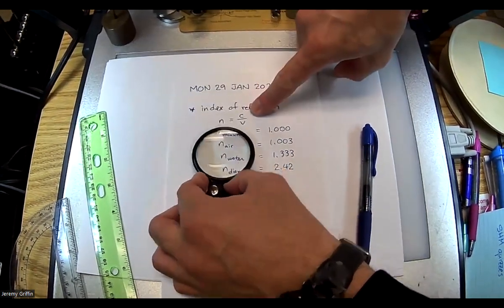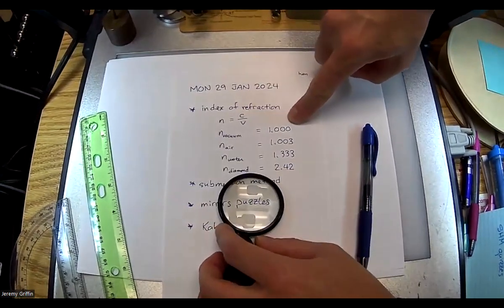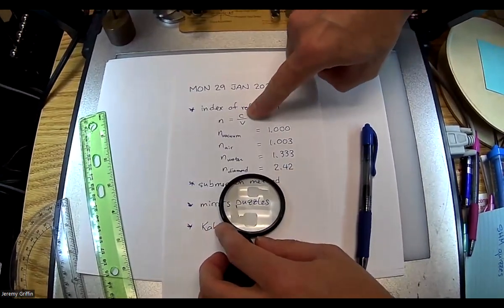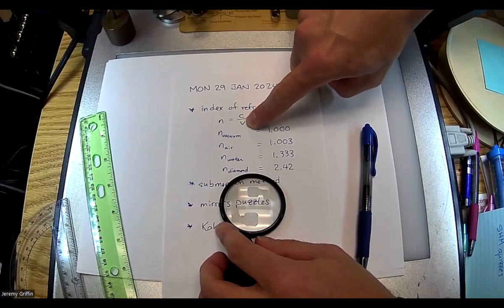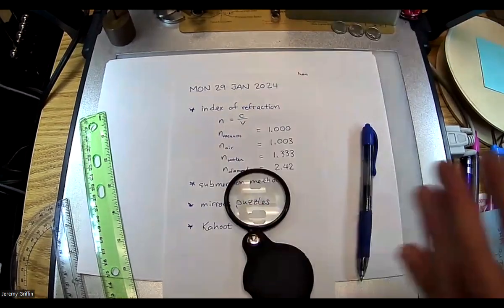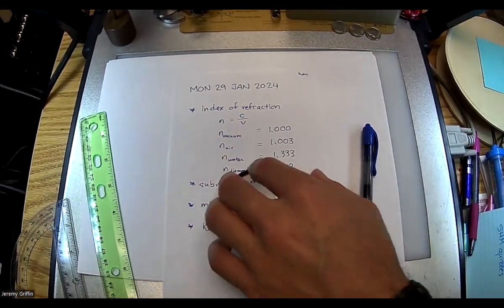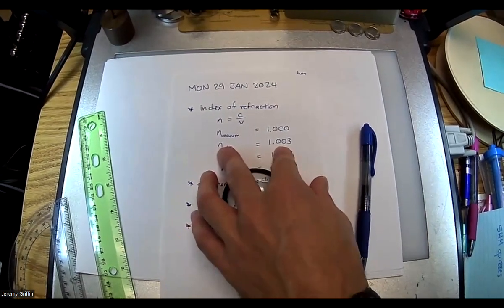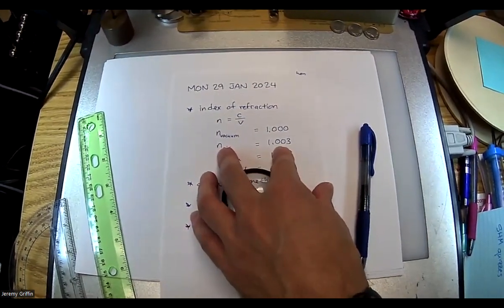How much light slows down in some material is called the index of refraction. That's a material property. For a vacuum, that's exactly 1. It's like, what's the speed of light in a vacuum compared to the speed of light in that material? So for a vacuum, it would just be c over c, so that's going to be 1. In air, we can just round that to 1 because it's so close.